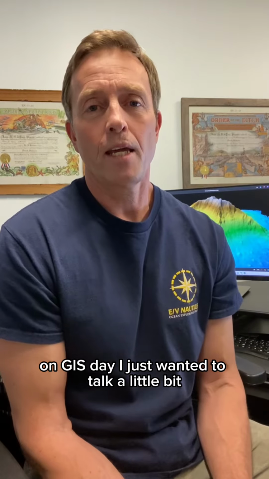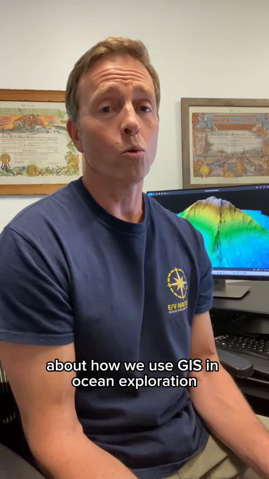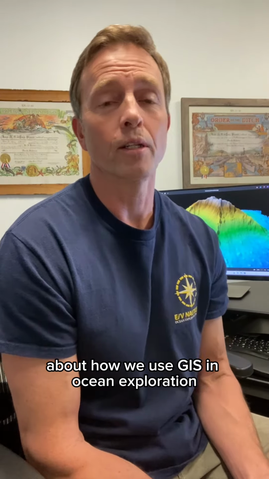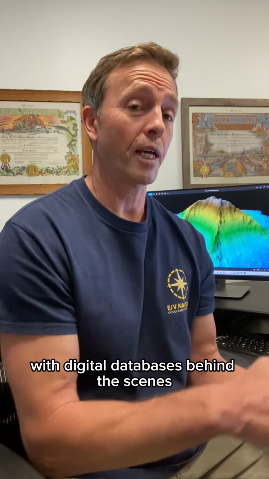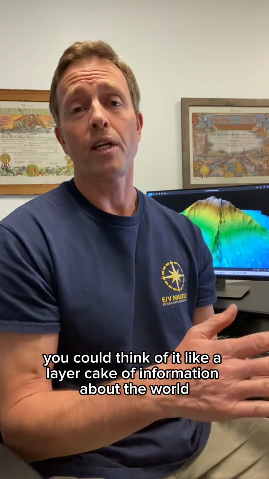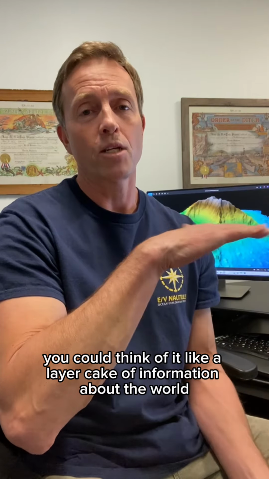On GIS Day, I just wanted to talk a little bit about how we use GIS in ocean exploration. GIS is basically digital maps with digital databases behind the scenes. You can think of it like a layer cake of information about the world.